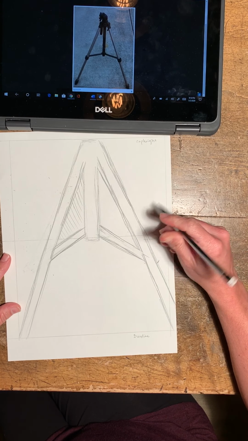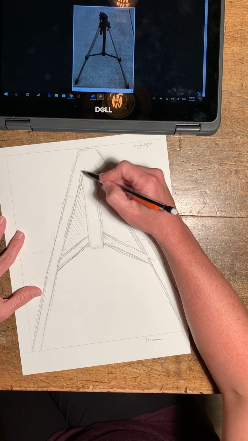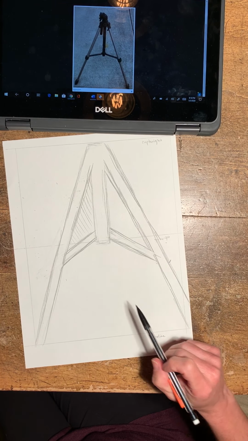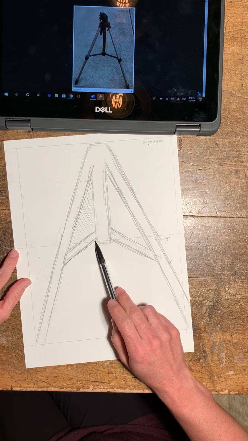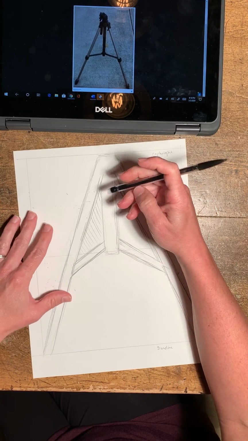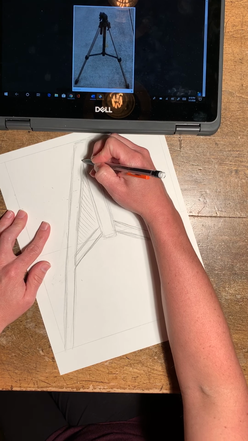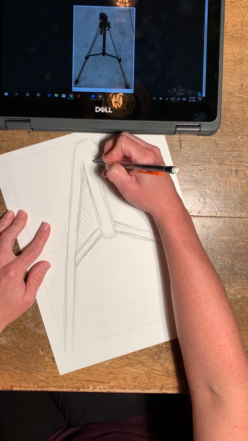That's okay. I can go back later, correct it, redraw it, do another version. But what I'm seeing as I look at this, the thing I like the most is these bars. I really like how that cuts through on that A. It becomes very interesting to me visually, and it makes the letter form more interesting.